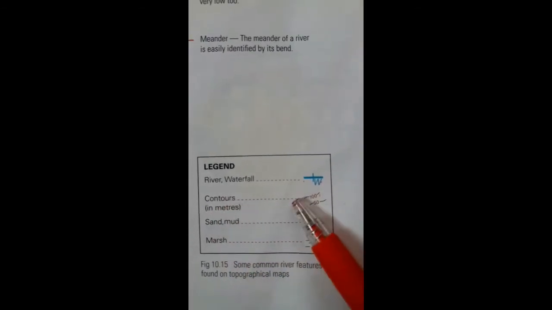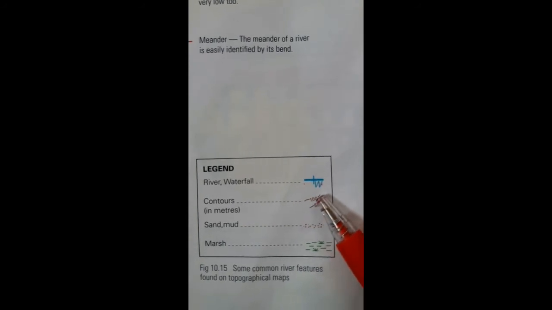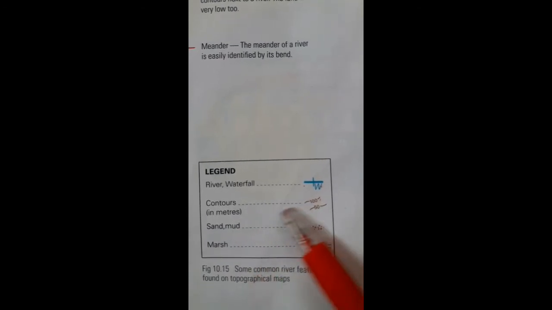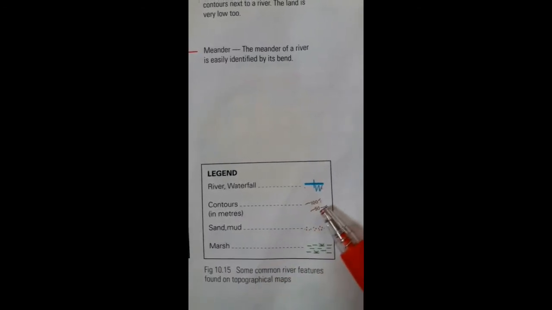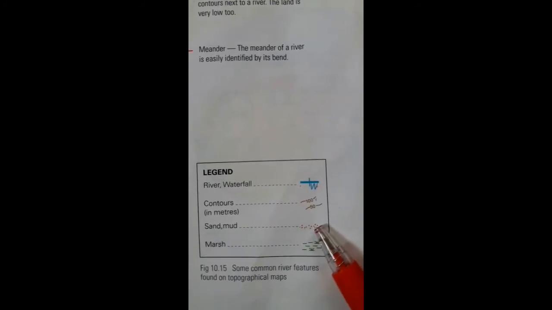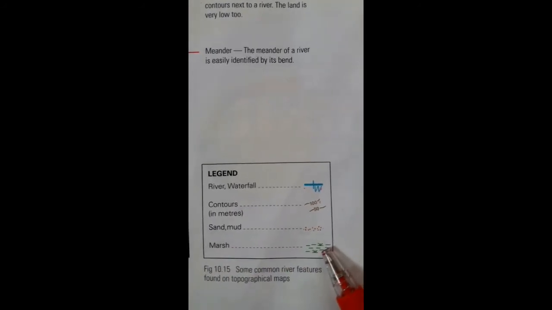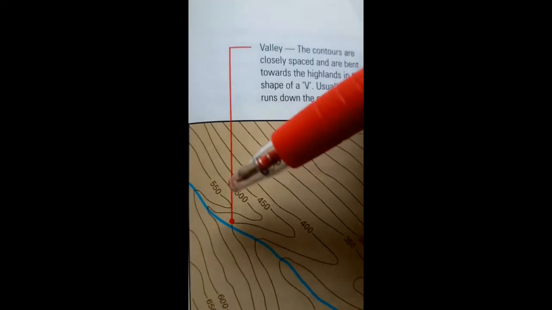And contours here, like this one, brown colored, like 100, this is the height in meters, like 50, like this one. And this one here, like dots, many dots, these are sand and mud. And this colored green here is called marsh. So let's do a recap.